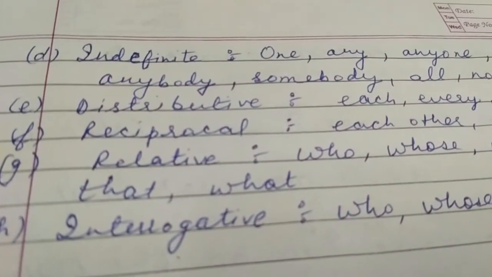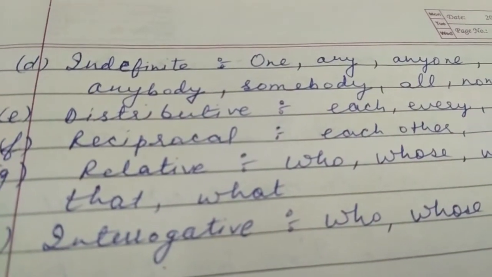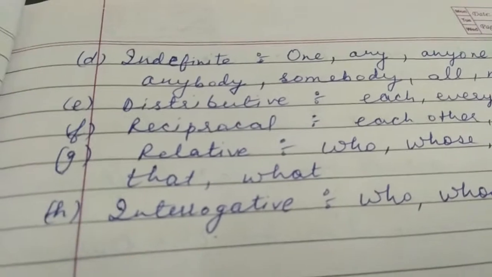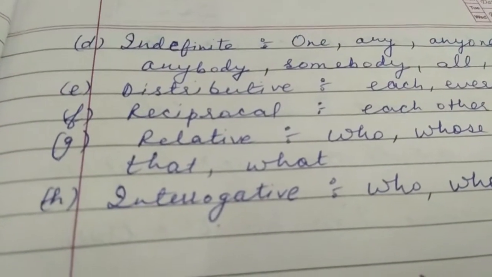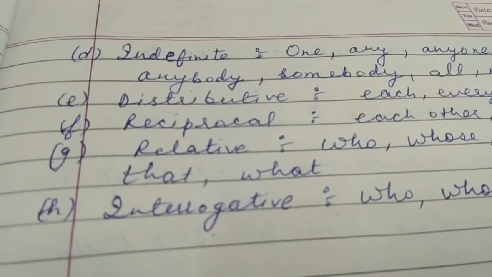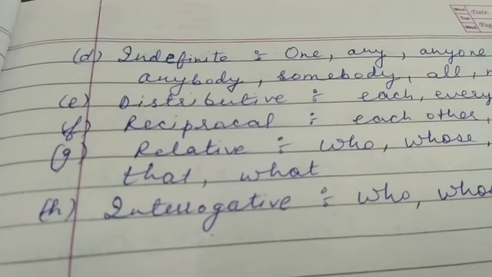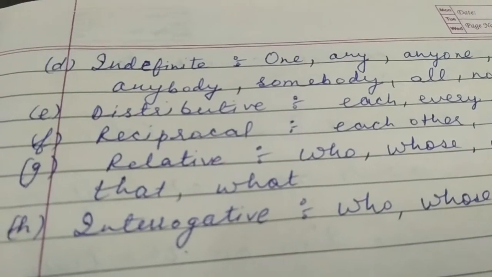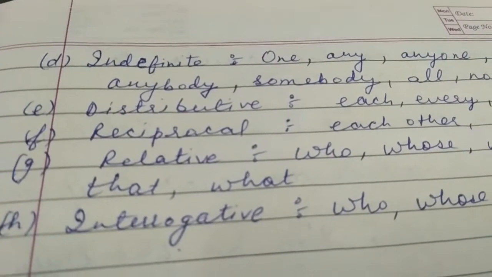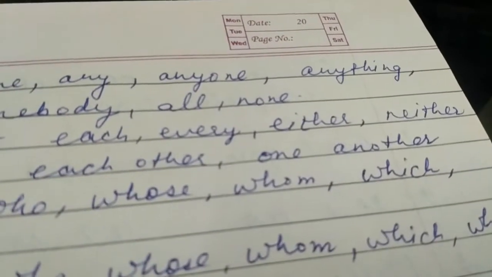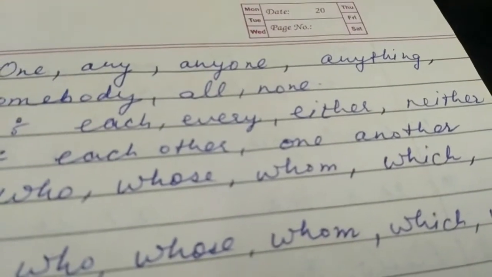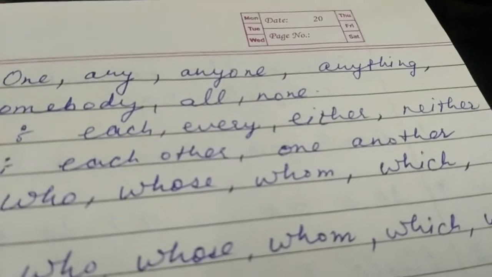The next type is distributive. Distributive is derived from distribution. Distribution means to give things to others. So from distribution we got distributive. In this category we have each, every, either, neither.